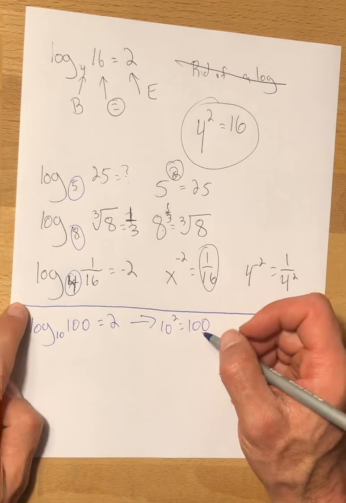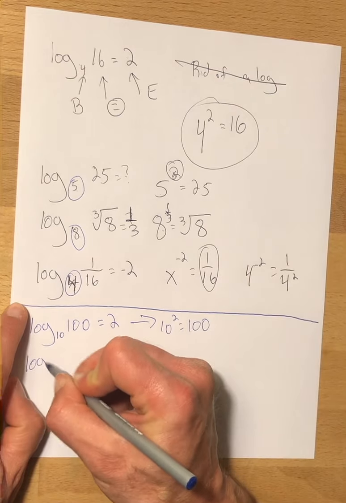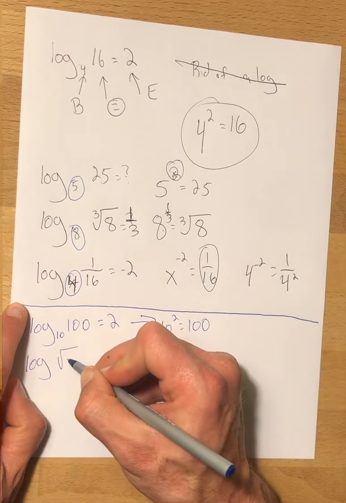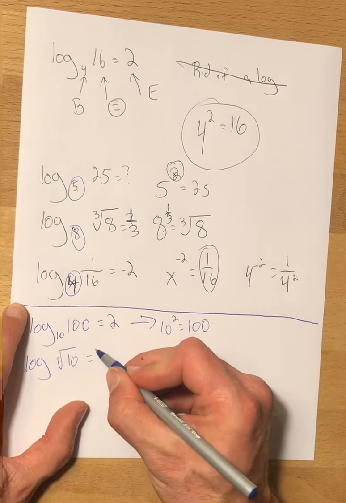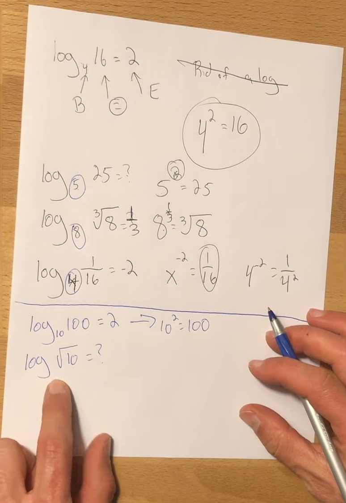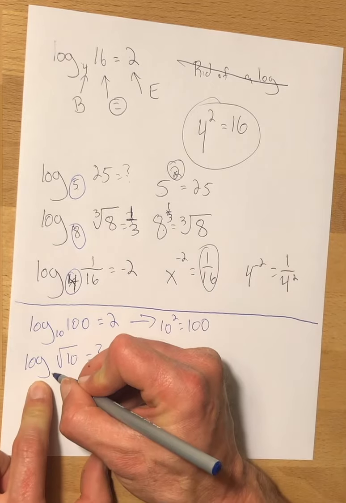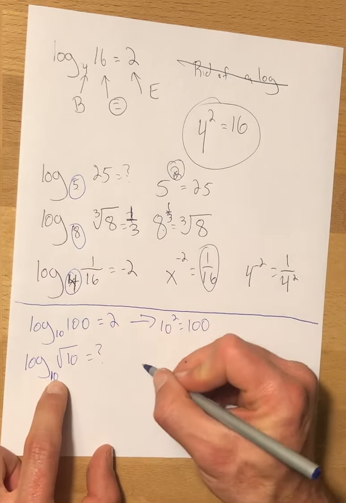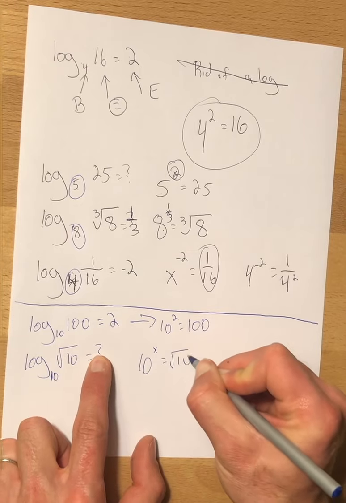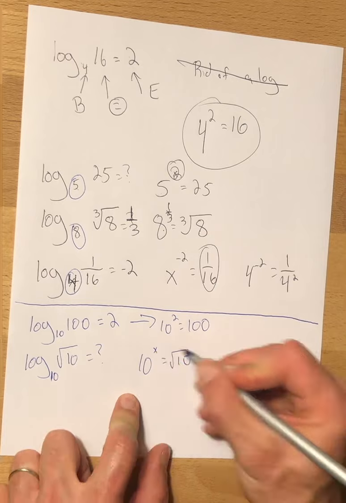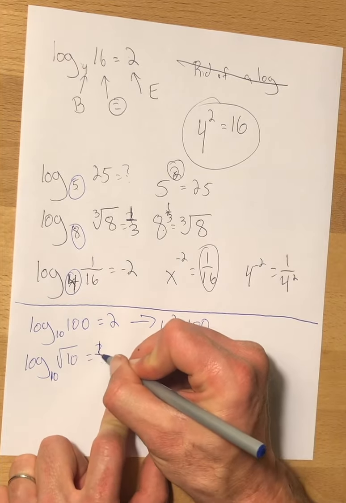So let's look at some example problems. Can you figure this out? What's log of root 10 equal to? Well, if you don't know what it's equal to, rewrite it in exponential form. Remember, there's an invisible base. Base, exponent, which you don't know, equals root 10. What does 10 have to be raised to in order to equal the square root of 10? 1/2.